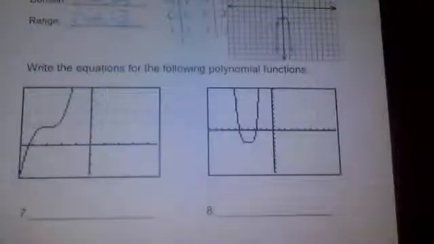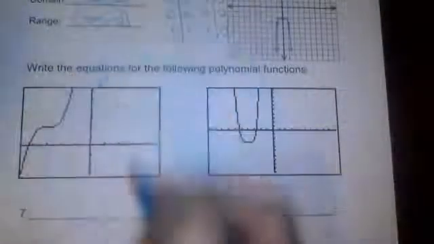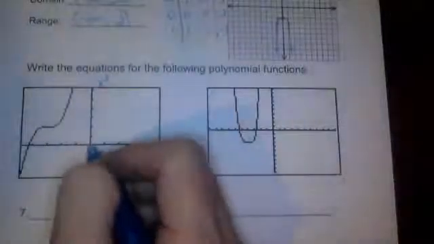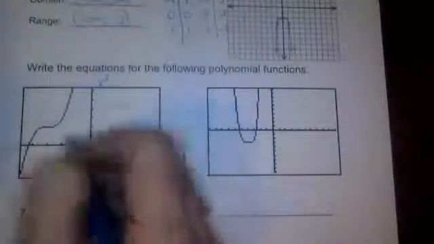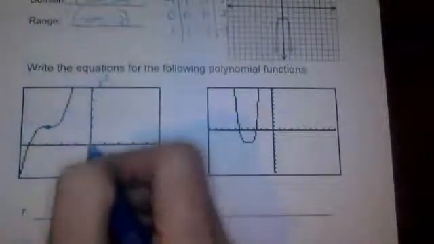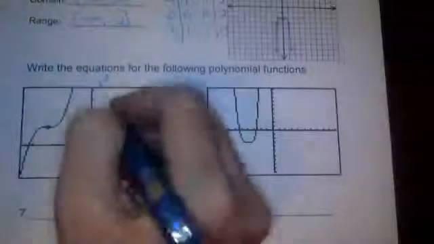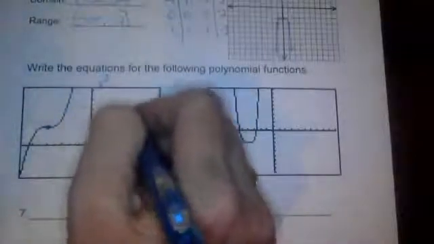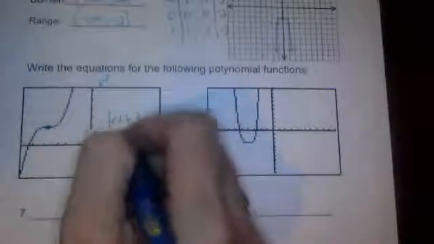In this last section, we're going to write the equation given the graph, so you need to know the shape of the parent function. This parent function, this shape is an x cubed graph. Also, you need to know where it was placed originally. This point, the center of that curve, was at the origin, and so we're going left 3 and up 2.